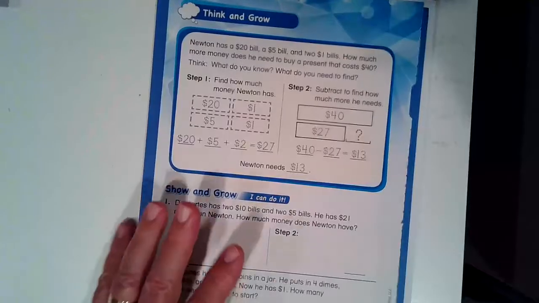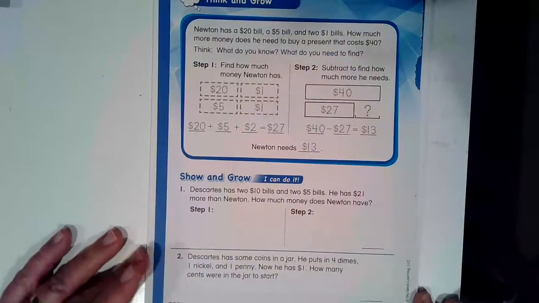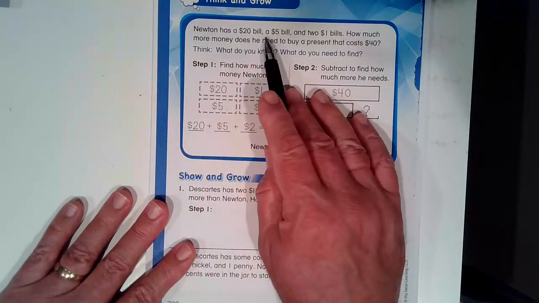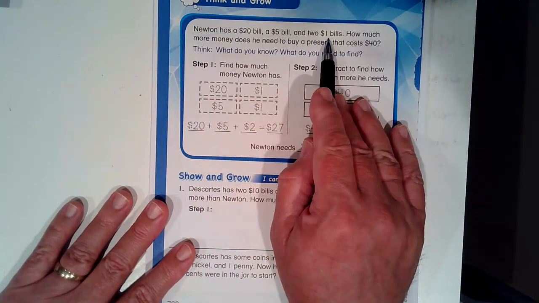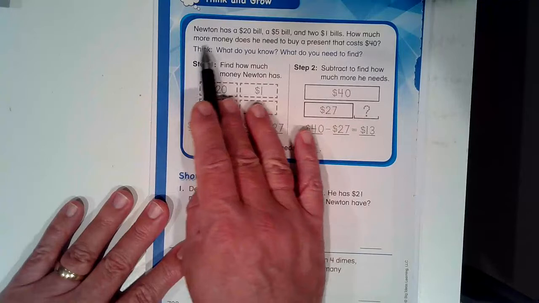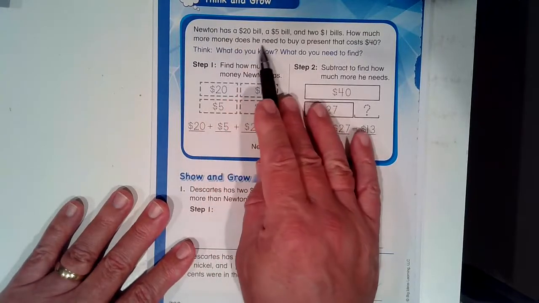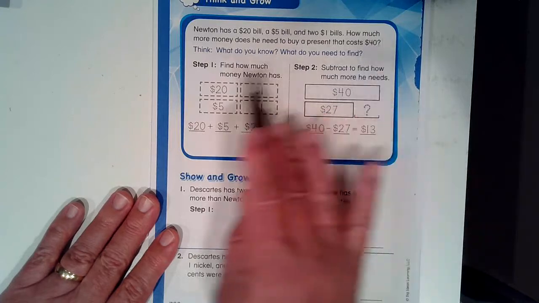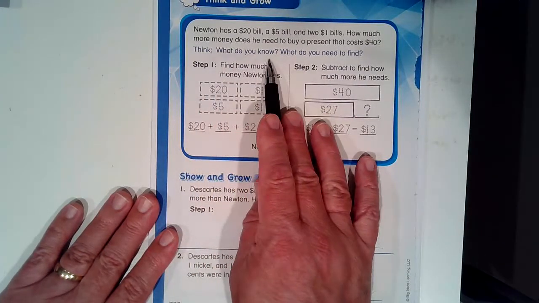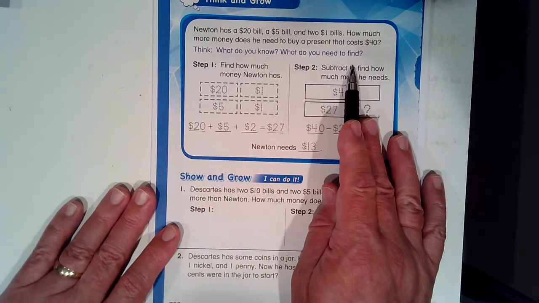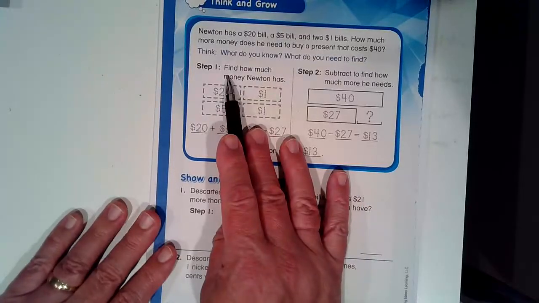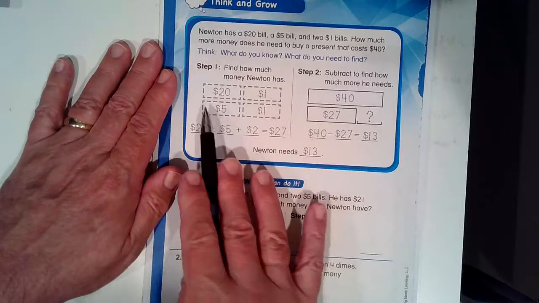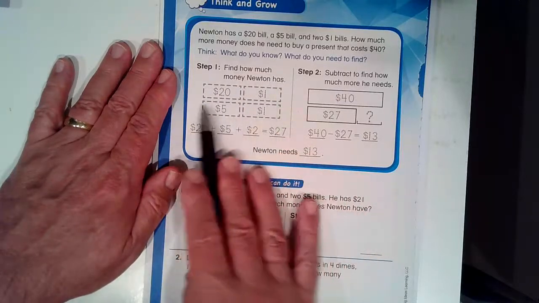All right, so I turn to page 700, and let's look. Newton has a $20 bill, a $5 bill, and two $1 bills. How much more money does he need to buy a present that costs $40? Think, what do you know? What do you need to find? And what do we know? What do we have to do first? We have to find out how much we have.